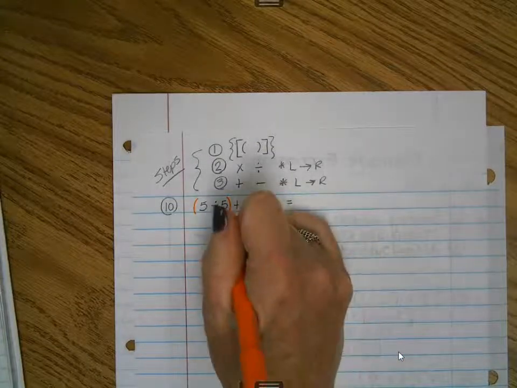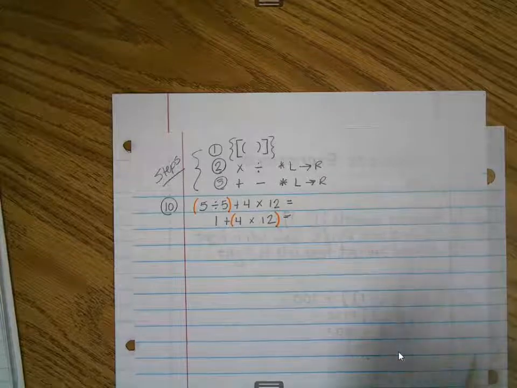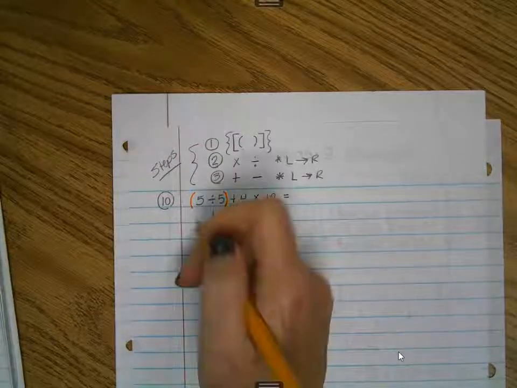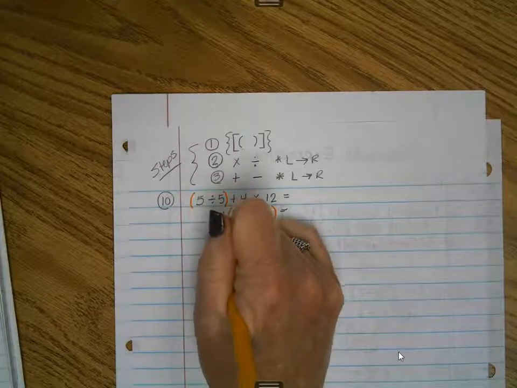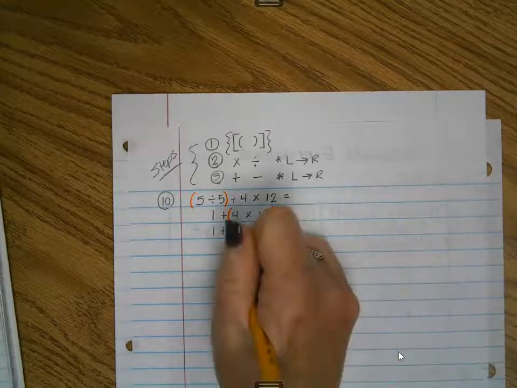So I'm going to put my parentheses right there. You do that with your pencil. That lets whoever's looking over your work know that that's what you're doing next. Go ahead and bring down the 1 plus because we haven't used it. And 4 times 12 is 48.